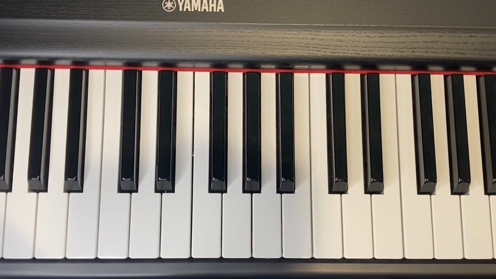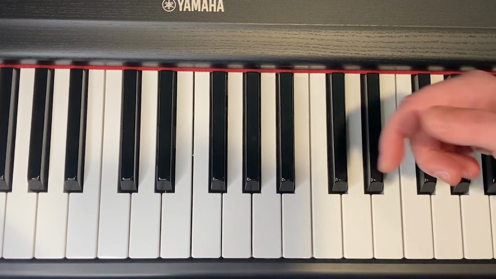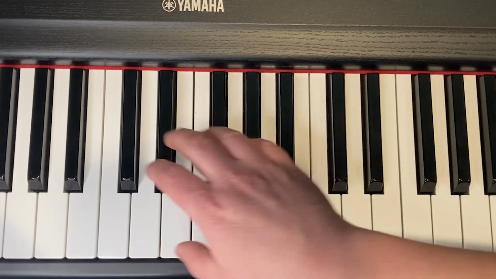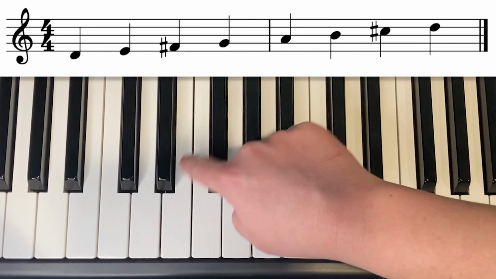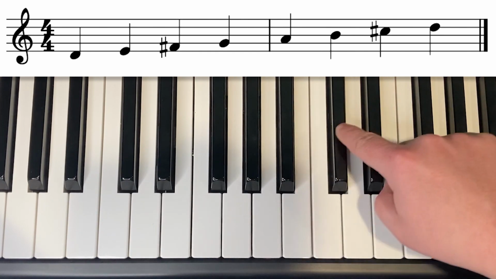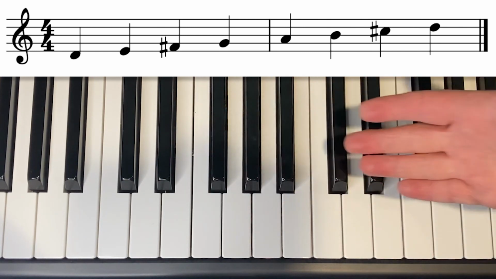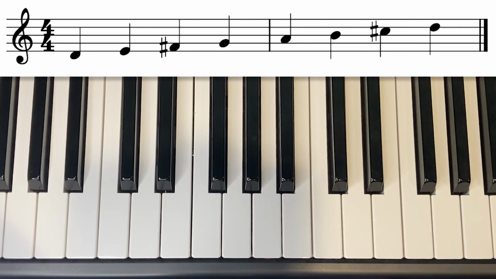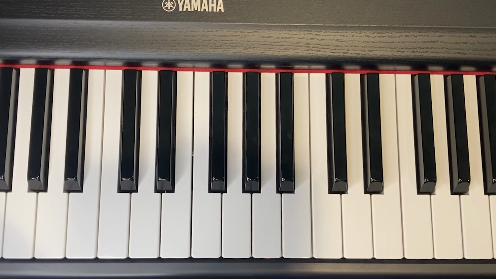So in most music, we're not using all of the notes on the piano. We're limiting it. We're squishing it down and only using a few notes. So in the key of D major, for example, I would use D, E, F sharp, G, A, B, C sharp, and D. Those are going to be the notes in my key. I'm not going to worry about any of the other notes. This note or that note, they don't belong in the key of D.